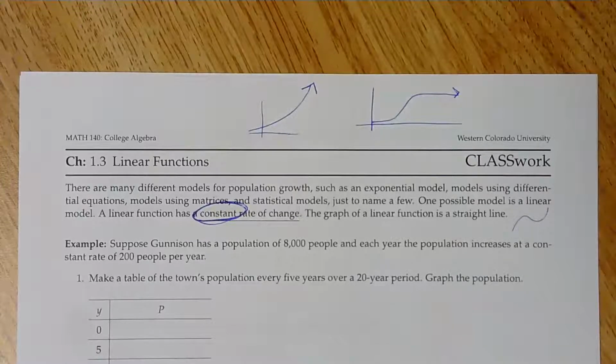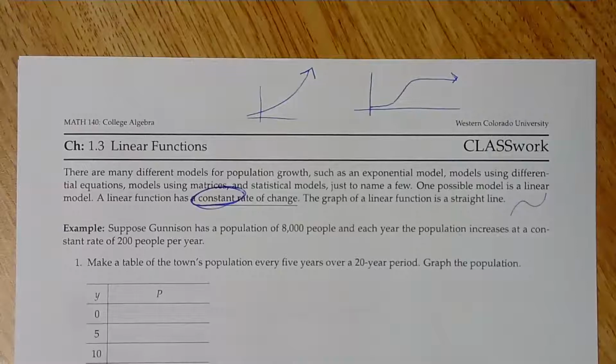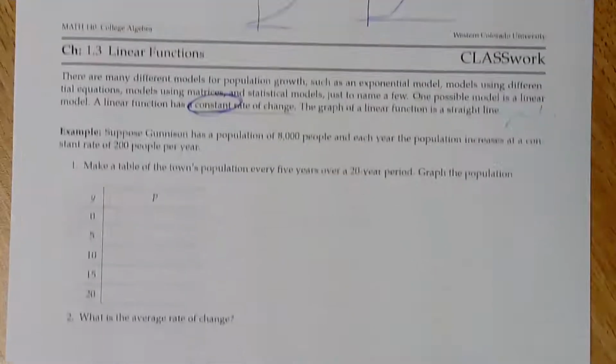So let's look at an example of this. Suppose Gunnison has a population of 8,000 people, and each year the population increases at a constant rate of 200 people per year. So this year we have 8,000 people, next year we'd have 8,200, the following year we'd have 8,400, and so on. So our first step here, we're going to make a table of the town's population every 5 years over a 20-year period, and then we're going to create a graph.